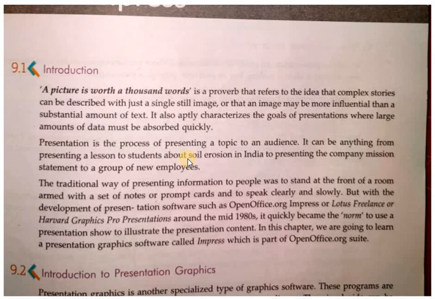If you want to say something about the Indian Army, you just have to put that logo, and after that you may start your explanation. So that's why it is said that a picture is worth 1,000 words. That's why presentation is very, very important. It gives you a better way to demonstrate anything, to express anything.